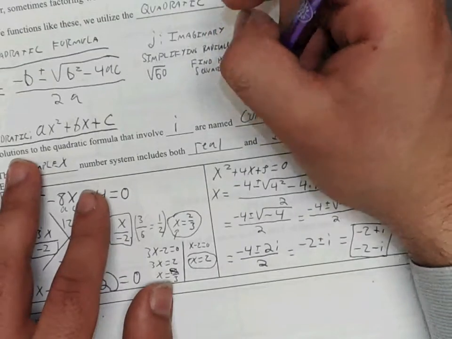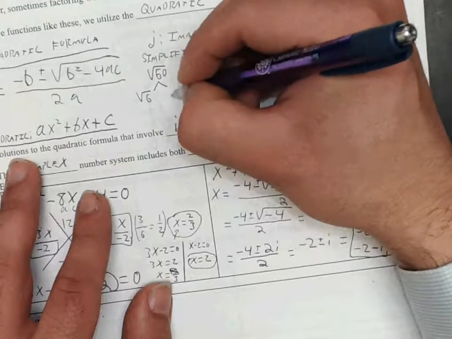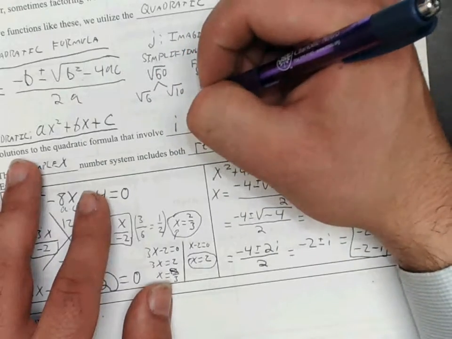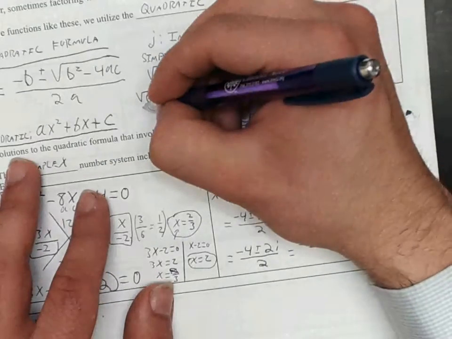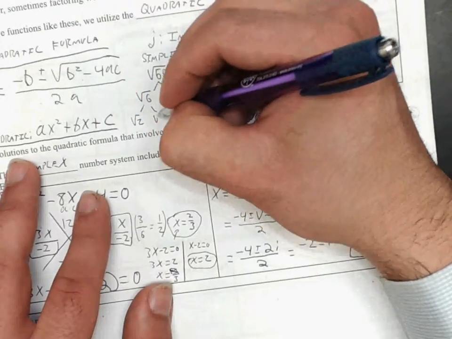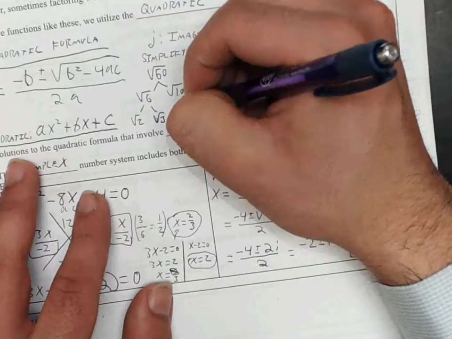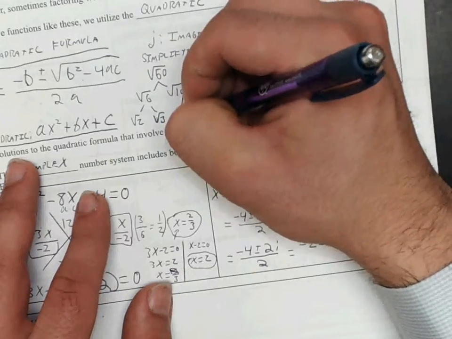So that means the square root of 60 breaks down into the square root of 6 and the square root of 10, which becomes root 2 times root 3 and root 2 times root 5.